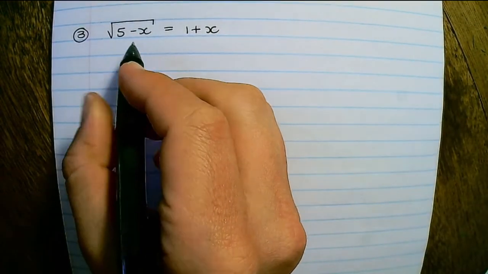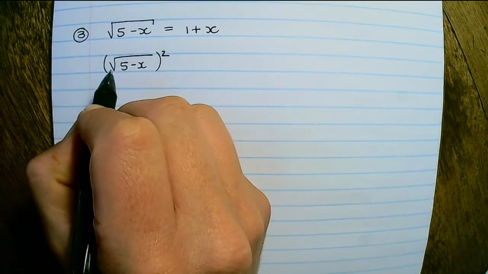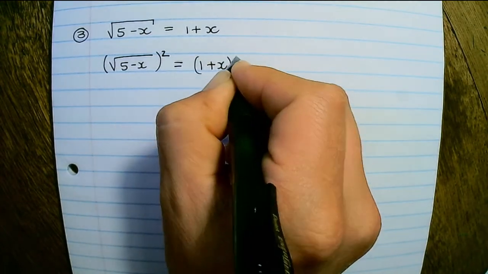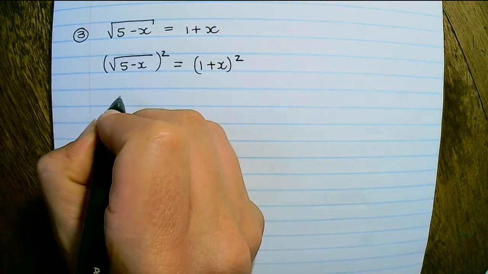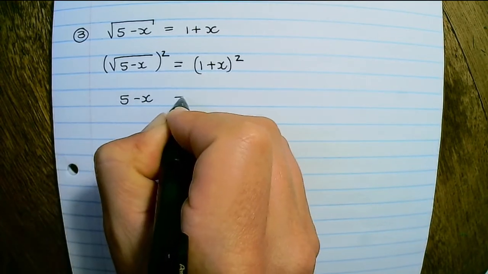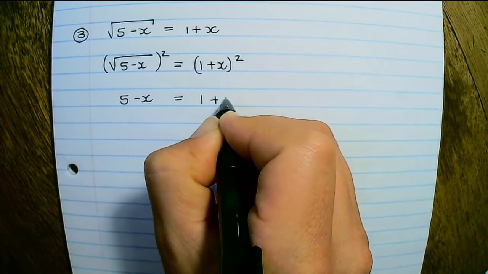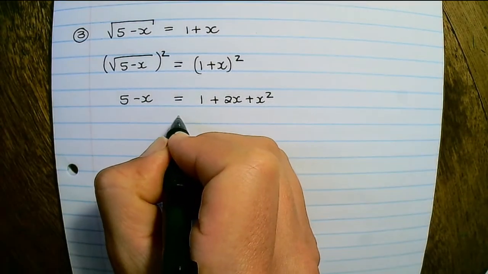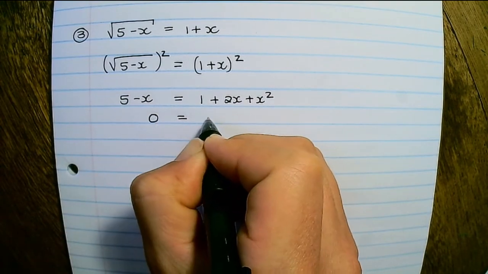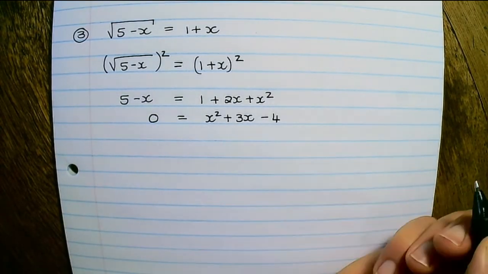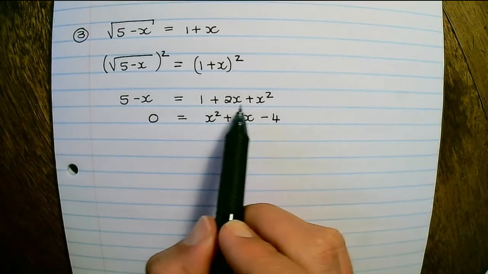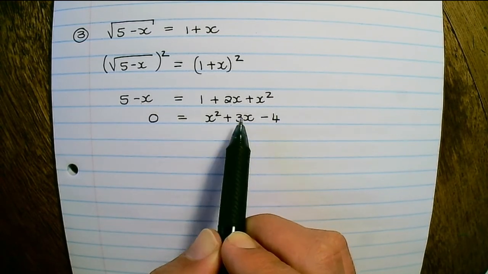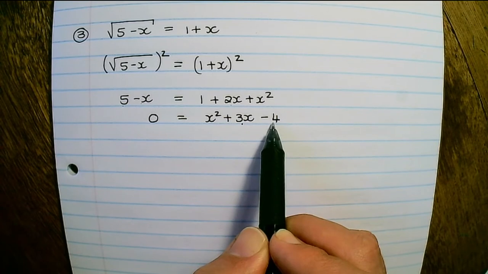Okay, here we have a similar example to our first one. So what we can do is square both sides in order to eliminate the square root. So on the left I have 5 minus x, and on the right 1 plus 2x plus x squared. Then I can rewrite this in standard form. So it is x squared, then 2x plus x, that's where the 3x comes from, and then 1 minus 5, that becomes negative 4.